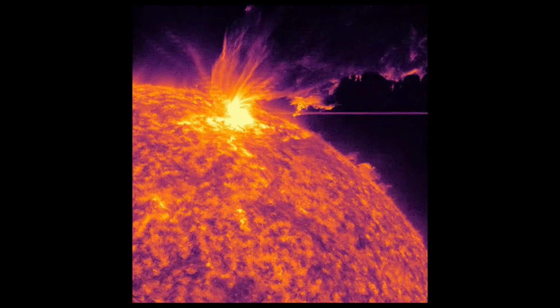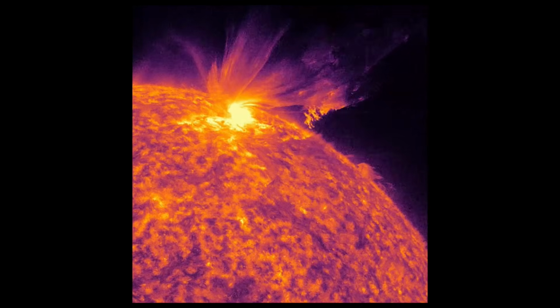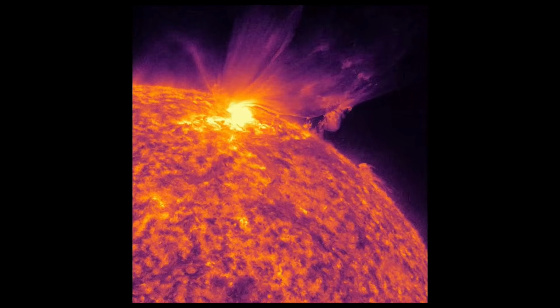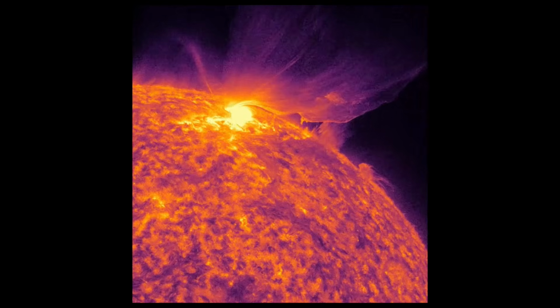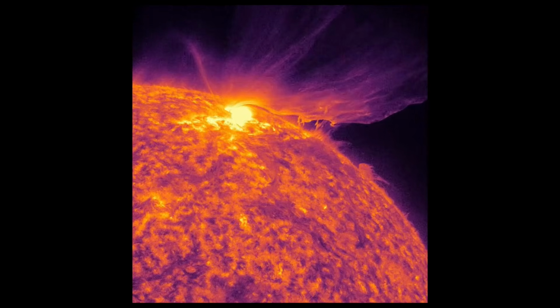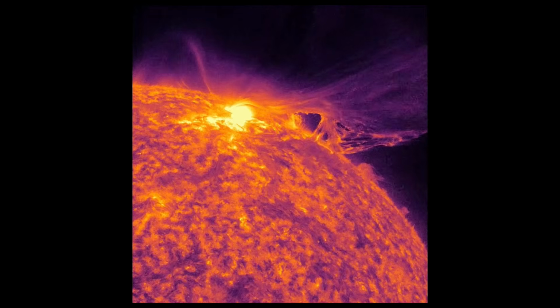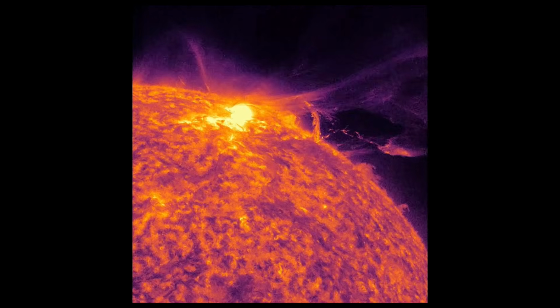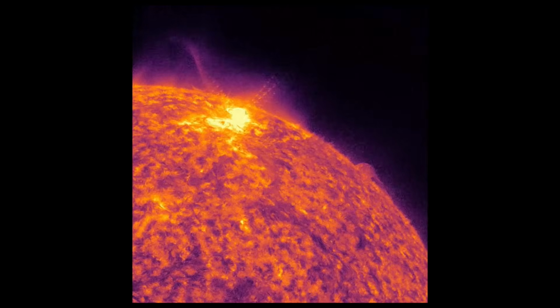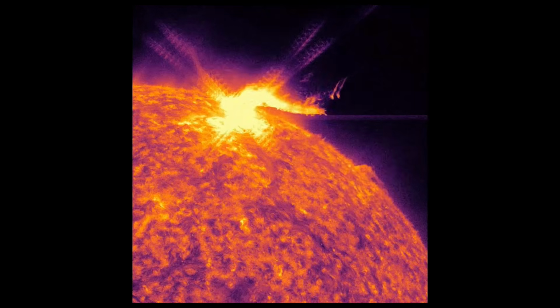Now we can see the material here right as the video starts being expelled from the sun. This is called a coronal mass ejection and is an ejection of a lot of matter. How much? Well, we're talking about billions of tons of material that is being expelled outward by the sun.